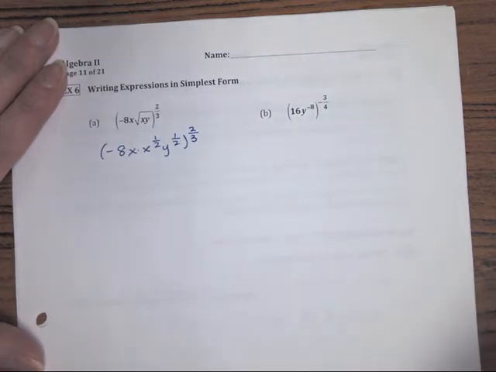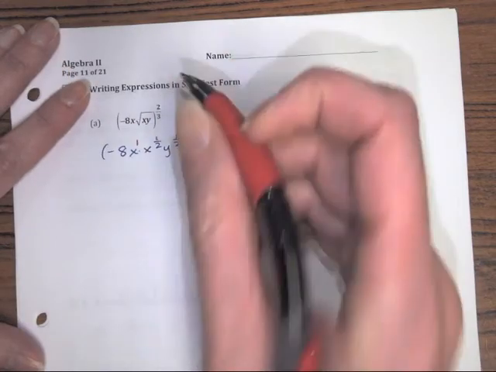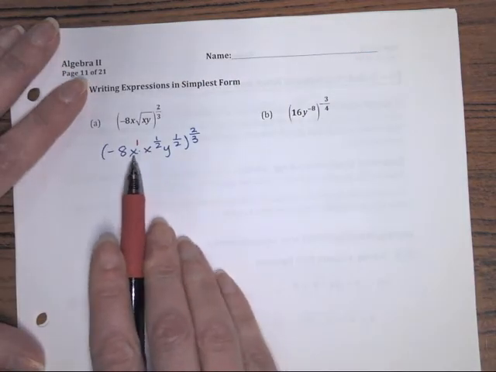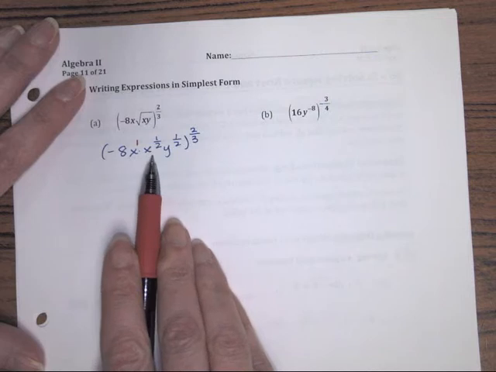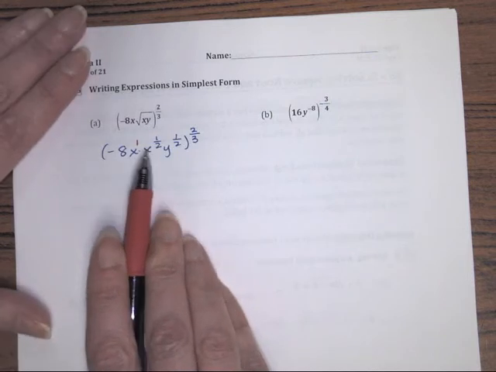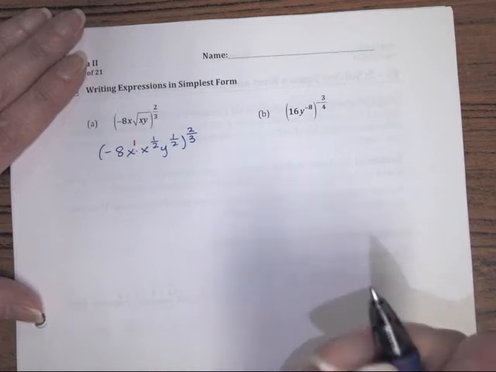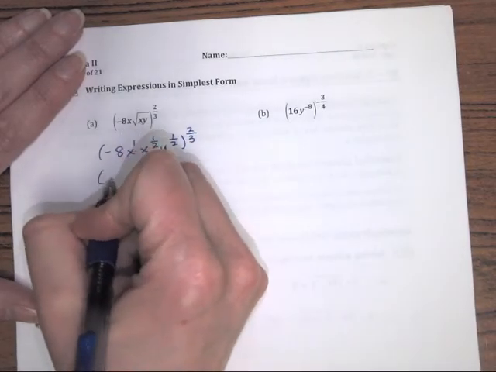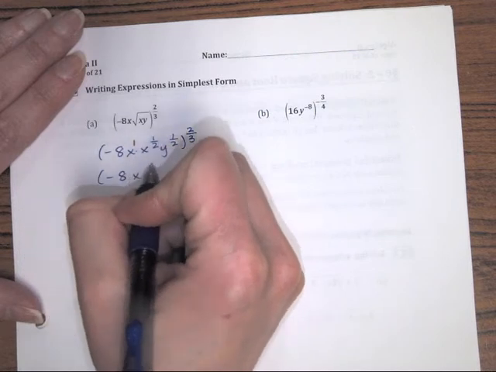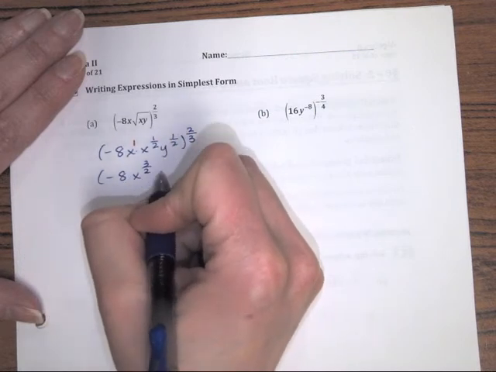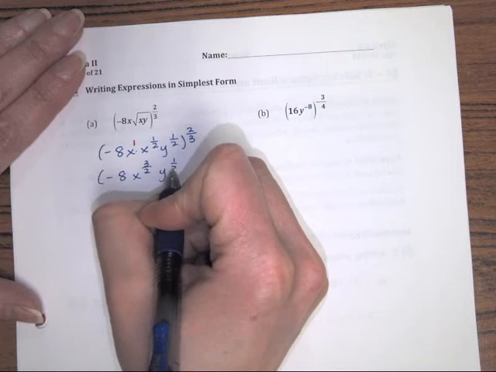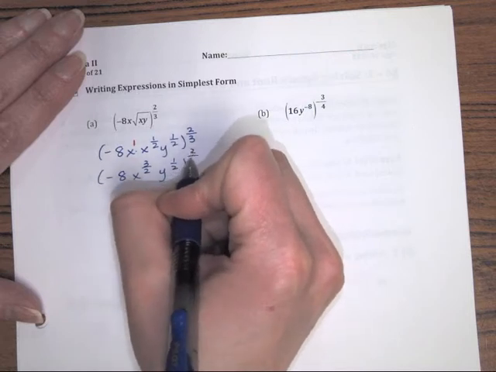Let's just write it in so we remember that. We can actually simplify this by adding those exponents. So 1 plus 1/2, that'd be 3/2, right? I can get you to agree to that. 1 plus 1/2 is 3/2. So I've got negative 8, x to the 3/2, y to the 1/2, and outside I have 2/3.